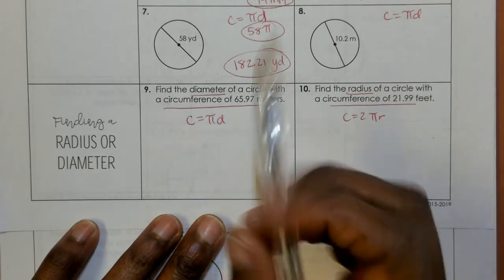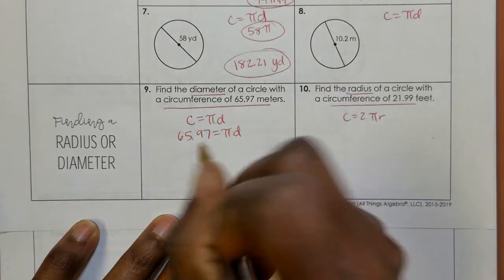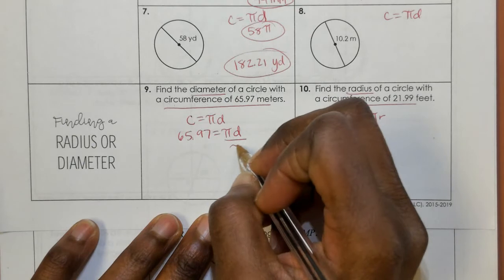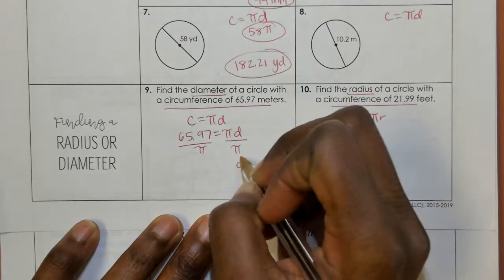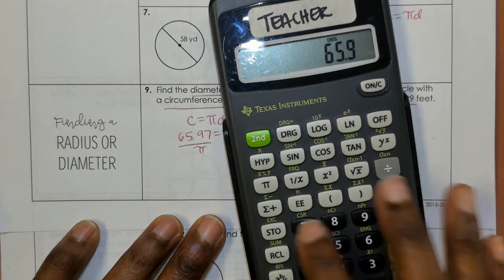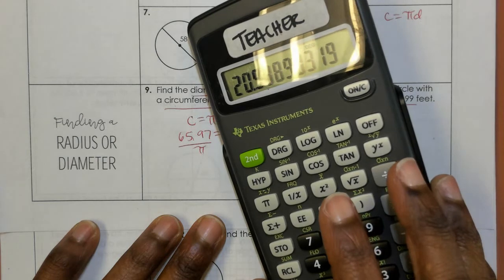So the circumference is 6597, and we need to get d by itself. This is just a number, don't let it fool you, so you're just dividing by the number pi. So it'd be like 20.21.